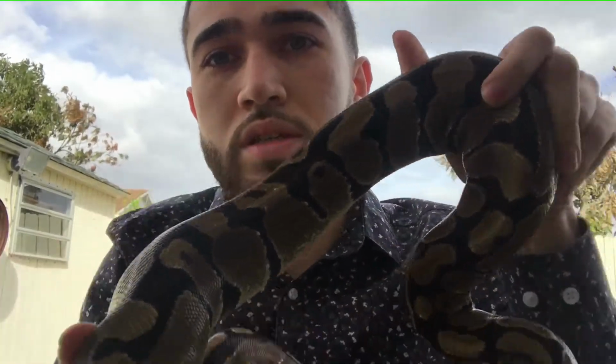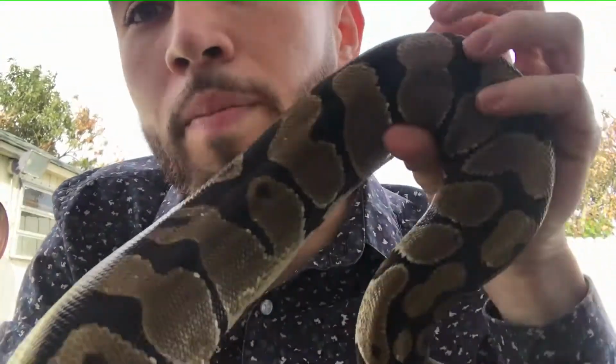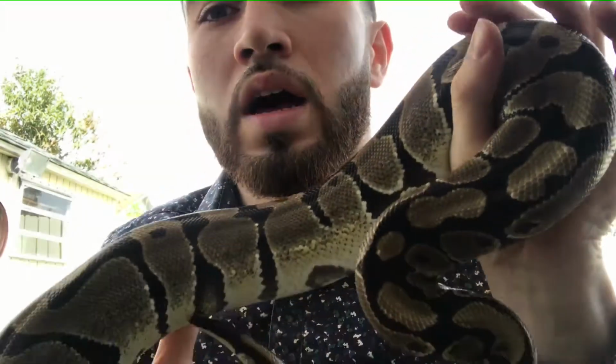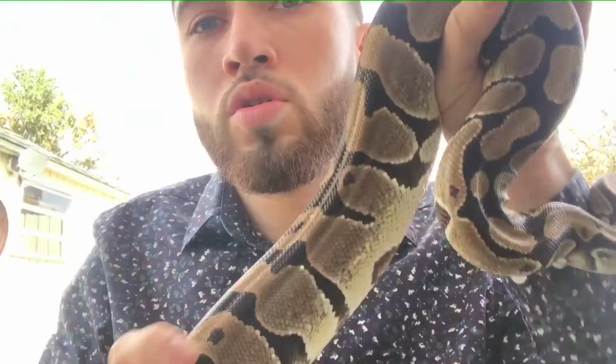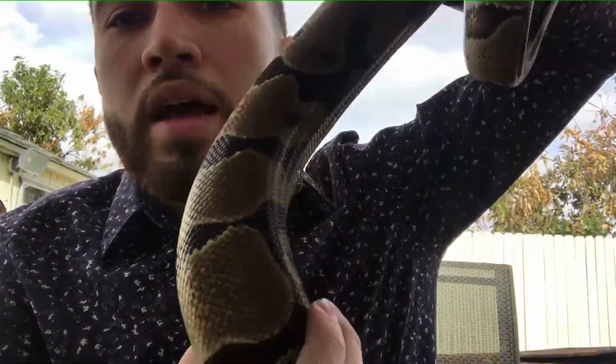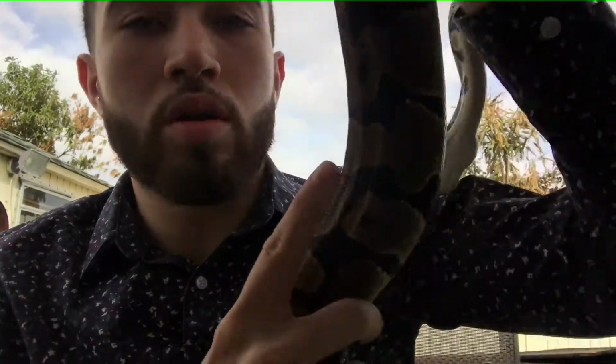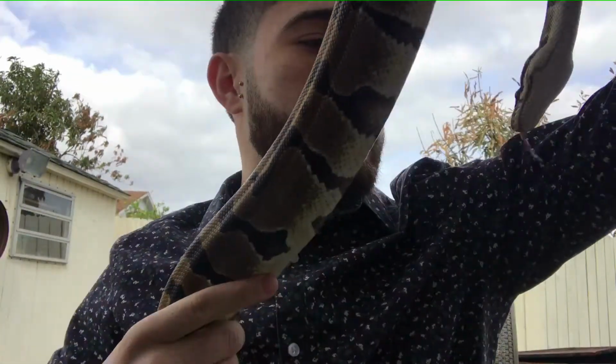So the last gene I will show you is another incomplete dominant. What do you have? Oh, had a little piece of leaf on his mouth. Okay, so this gene is a co-dominant gene also, and as you can see, look how beautiful she is. This is called an Enchi ball python, and Enchis have a cleaner version of the normal. As you can see, no alien heads. The brown patches overlap the black on the dorsal side of the snake, and she is just full-on beautiful.